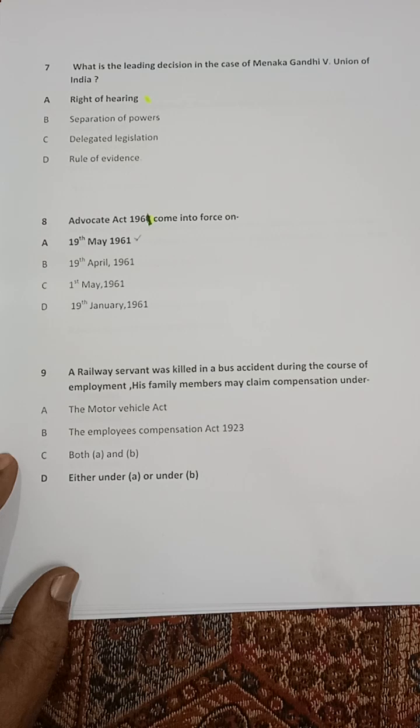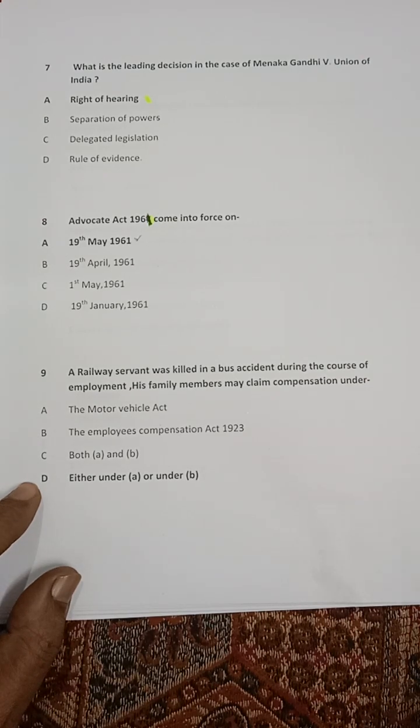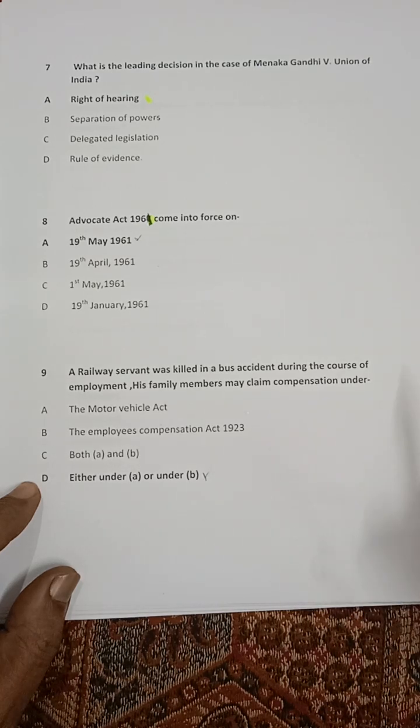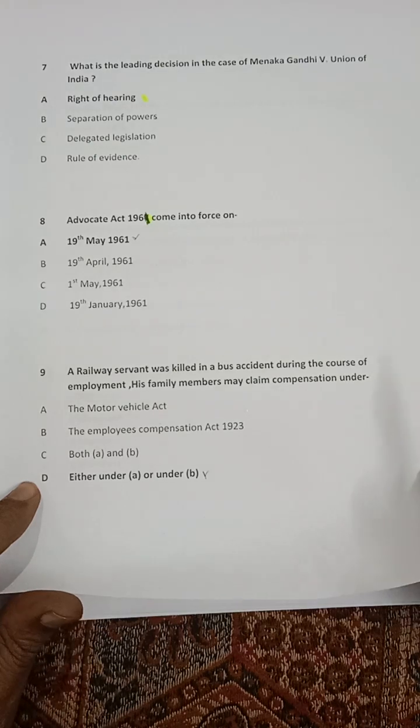Question number 9. A railway servant was killed in a bus accident during the course of employment. His family member may claim compensation under option A, the Motor Vehicle Act, option B, the Employees Compensation Act 1923, option C, both A and B, option D, either under A or under B. Option D is a correct answer because the family member of a railway servant may claim compensation either under the Motor Vehicle Act 1988 or under the Employee Compensation Act 1923. So option D is a correct answer.